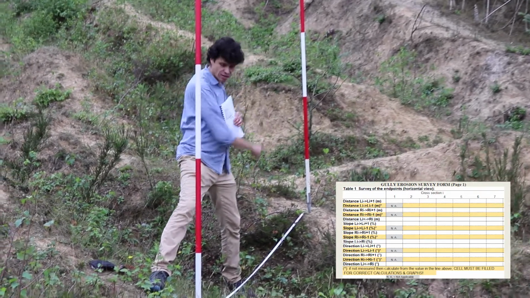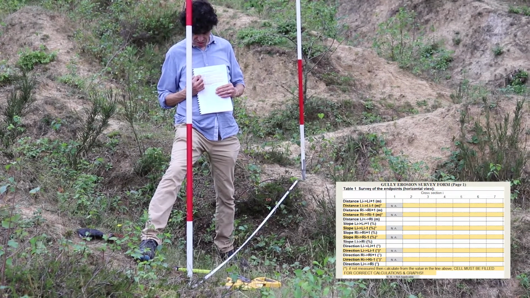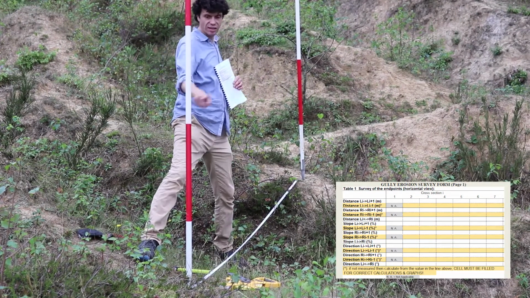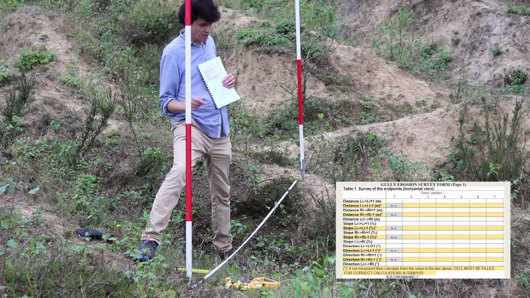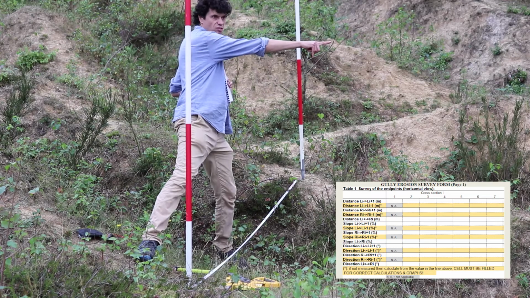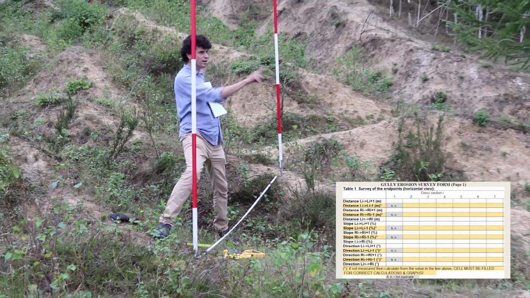So if this is 1 and that is 2, so the upper line you see distance L1 to L2. So L is left, and this is right. So you're going to measure the distance from left 1 to left 2. The same you do on the right side, from right 1 to right 2.